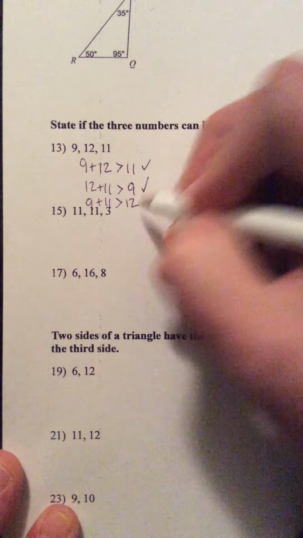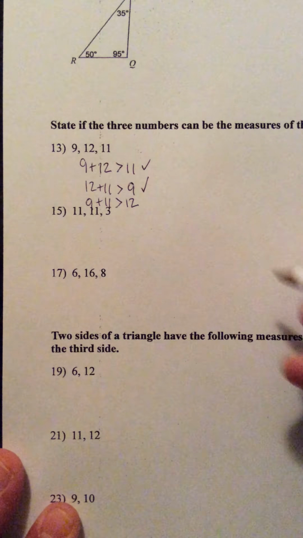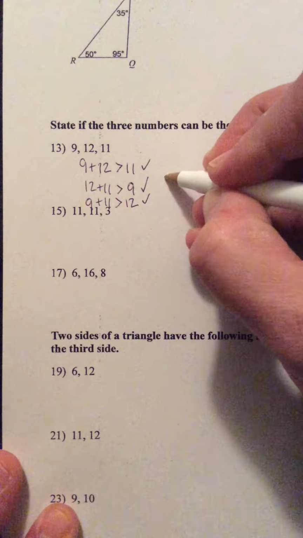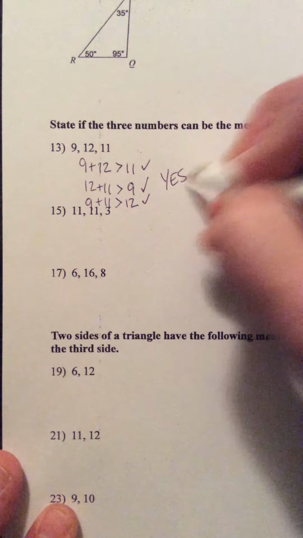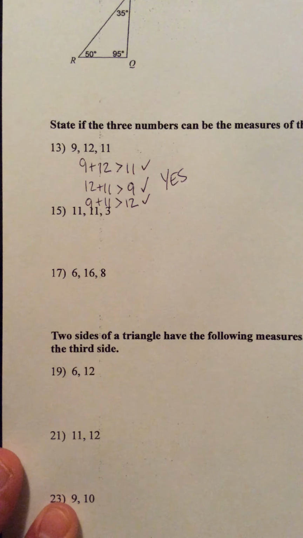Is that bigger than 12? 9 plus 11 is 20. 20 is larger than 12. The answer is yes. This can be a triangle.